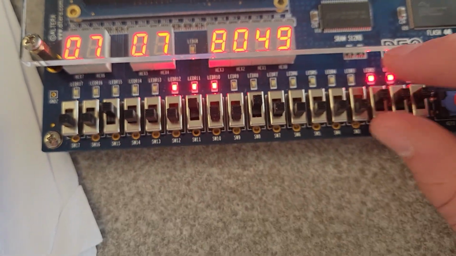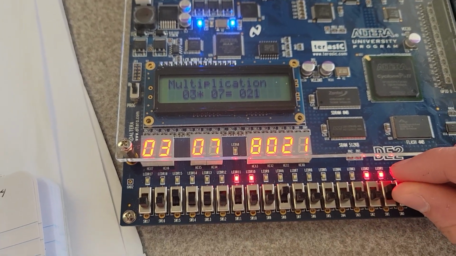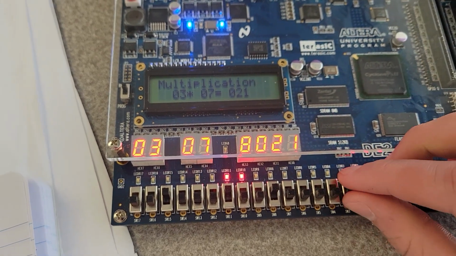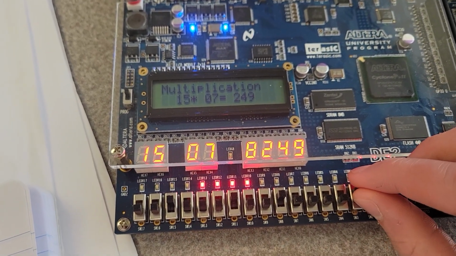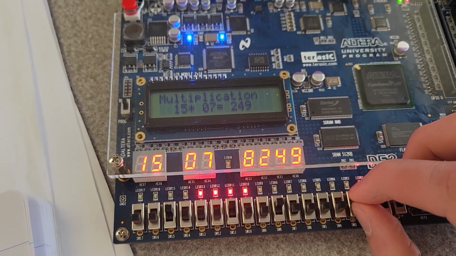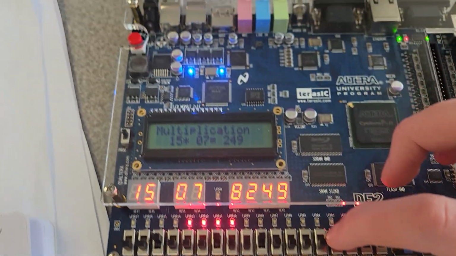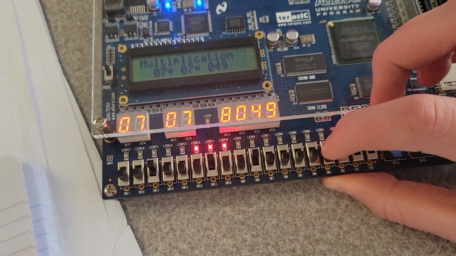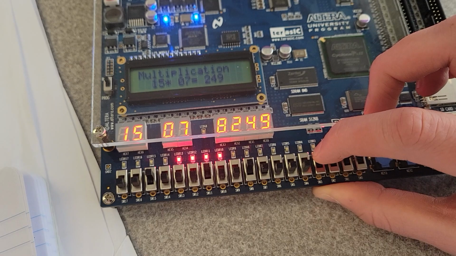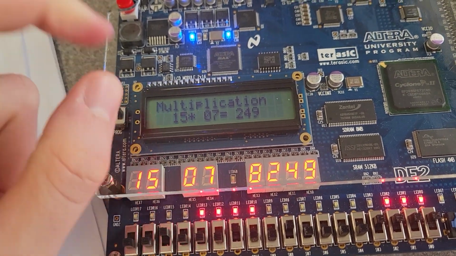Here we go. Right now we are on switch 11, which controls the A value. And here we go. 3 times 7 is 21. 7 times 7 is 49. 15 times 7. Damn, that doesn't look right either. Oh, wait. 15 times that. I don't think that's right. Honestly, there's a glitch going on with our multiplication, and I'm not sure what it is, but that's just something I'm going to be working on.